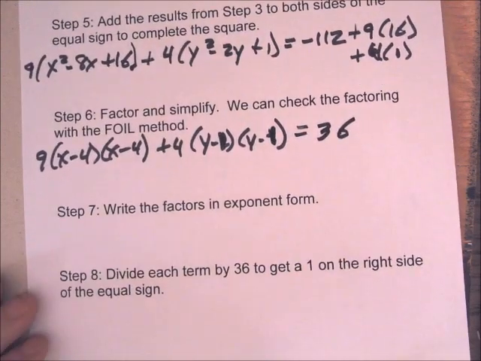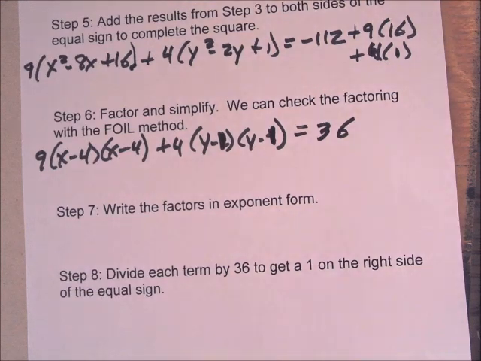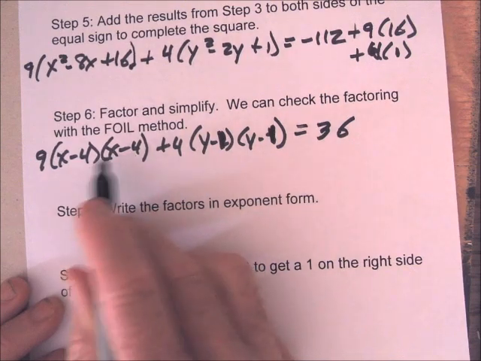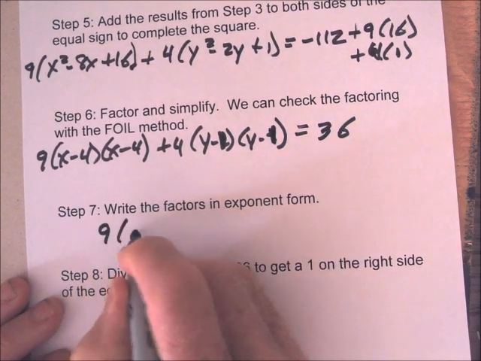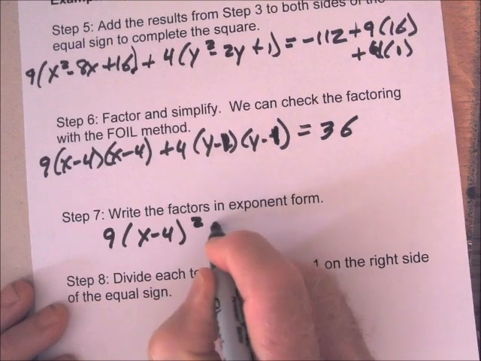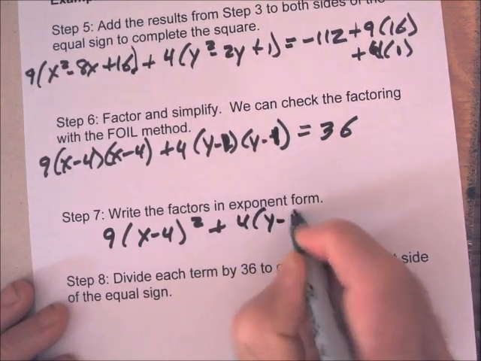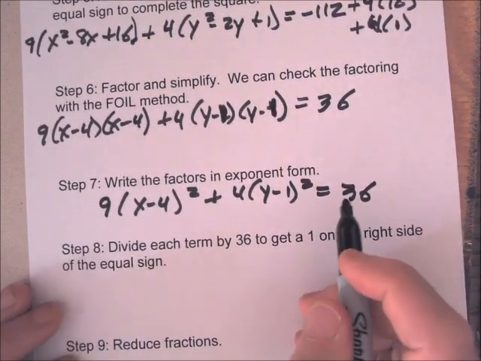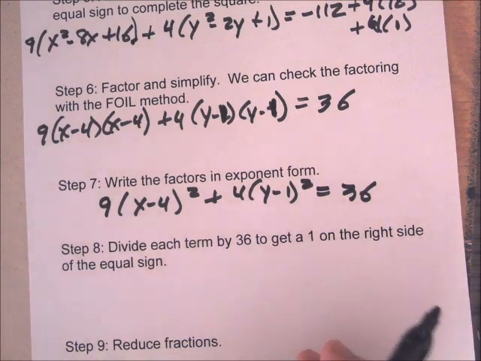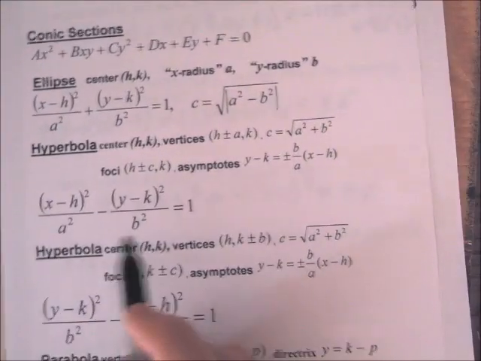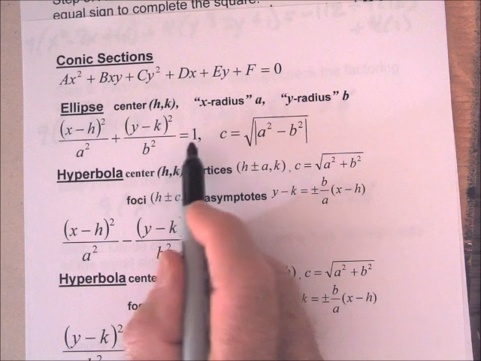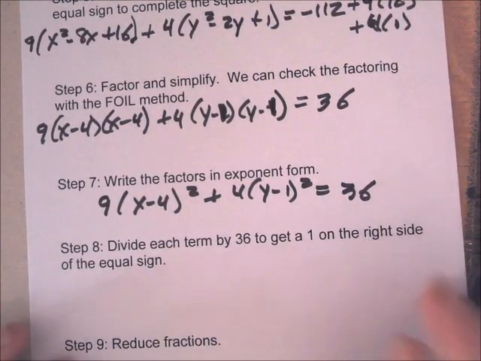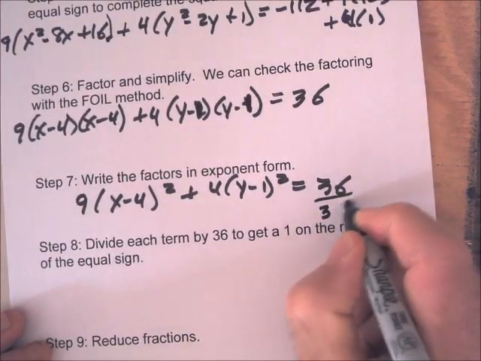So now it's starting to look like the standard form for an ellipse. We can write the factors in exponent form here. This is 9 parentheses x minus 4 quantity squared plus 4 parentheses y minus 1 quantity squared equals 36. It's starting to look like the standard form, but the standard form for an ellipse has an equals 1. We have an equals 36. So what we want to do is divide each term by 36.